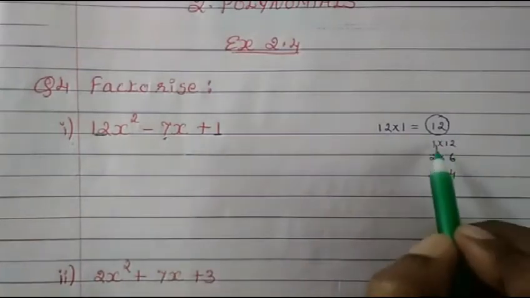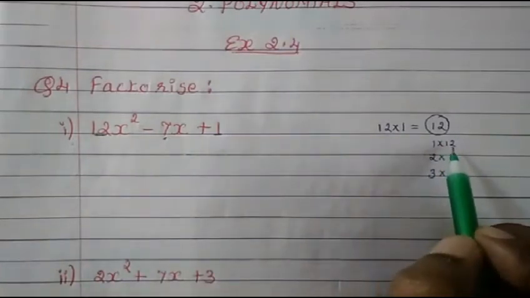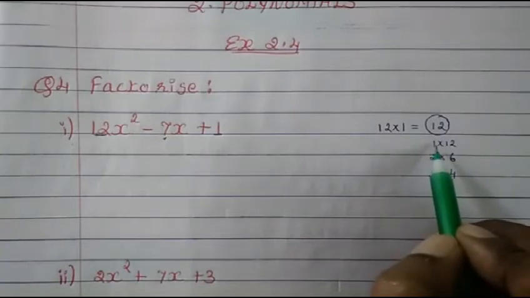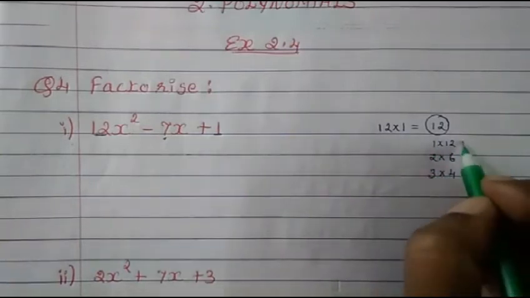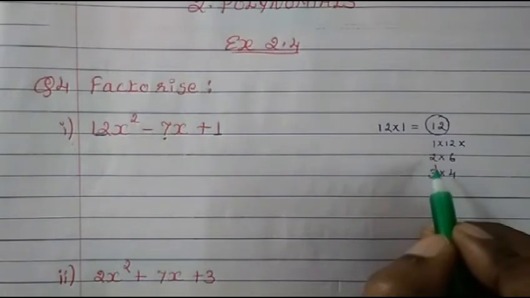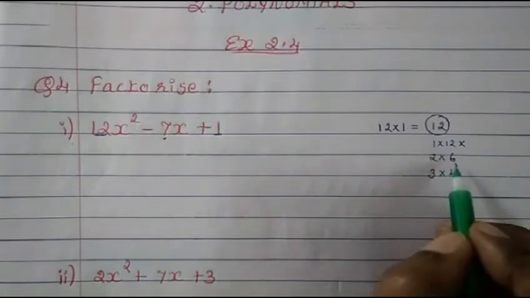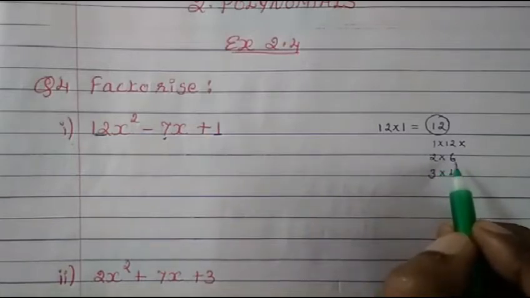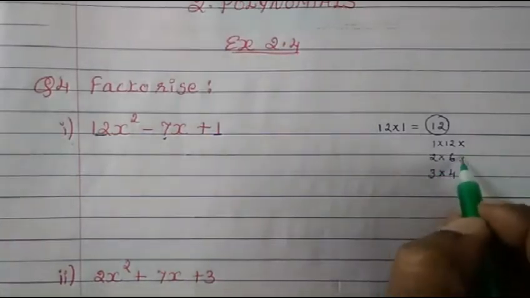If you take 1 plus 12 it will be 13, so it won't come. 12 minus 1 will be 11, so it doesn't come. 2 plus 6 will be 8, so it doesn't come. 6 minus 2 will be 4, so this also doesn't fit.